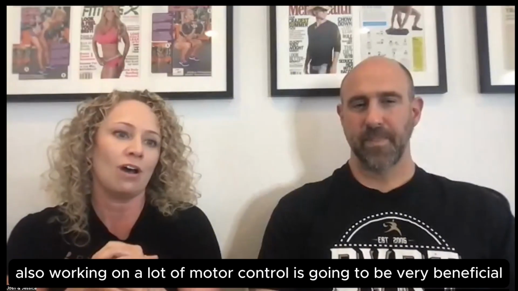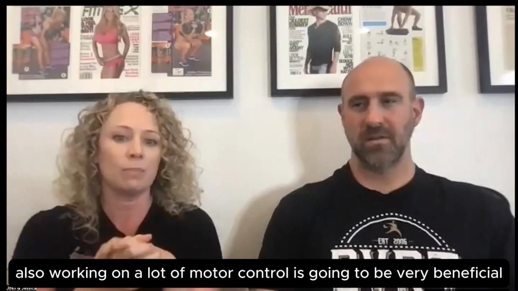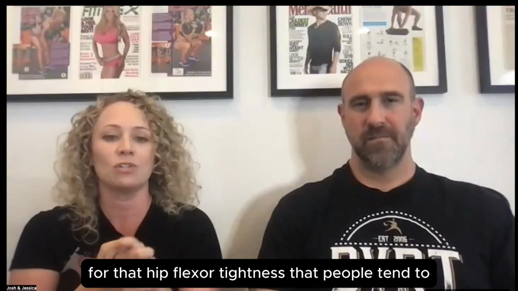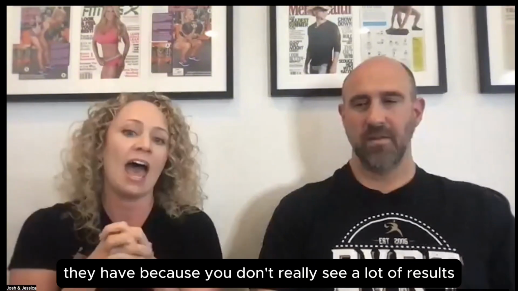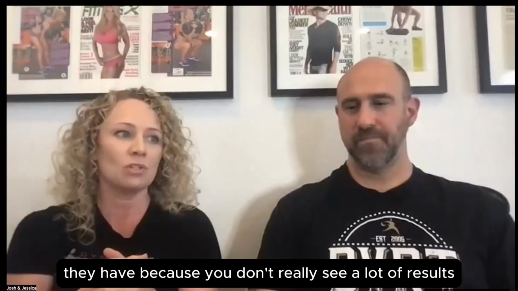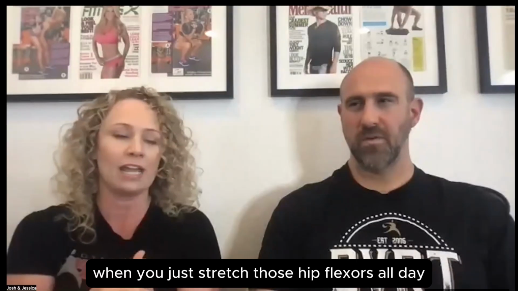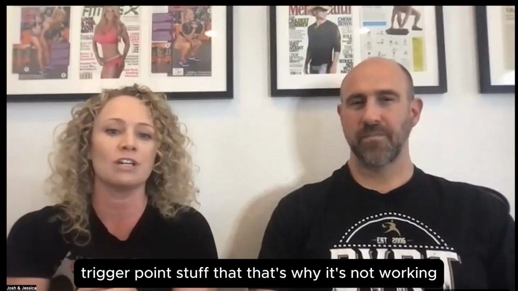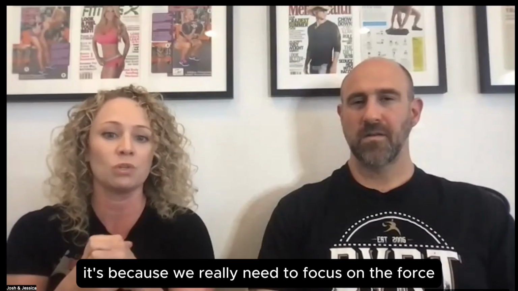Also, working on a lot of motor control is going to be very beneficial for that hip flexor tightness that people tend to have, because you don't really see a lot of results when you just stretch those hip flexors all day, every day, and do trigger point stuff. That's why it's not working. It's because we really need to focus on the core.